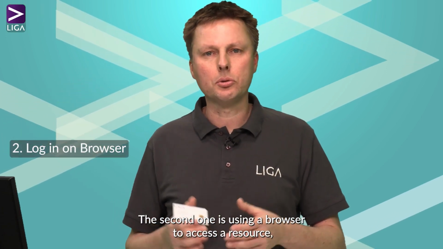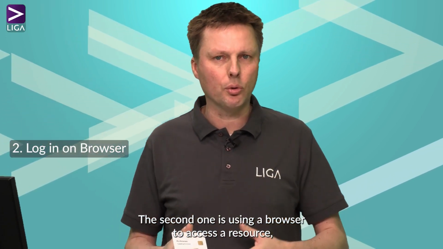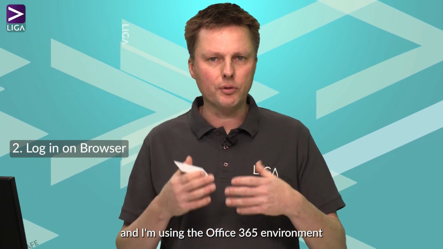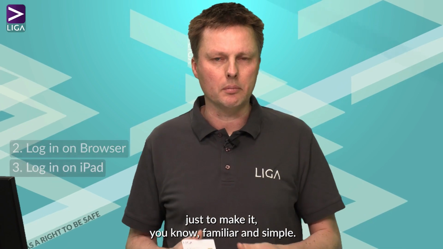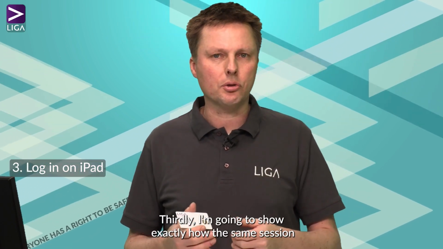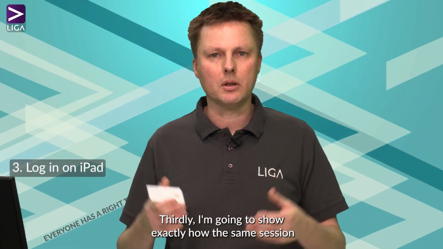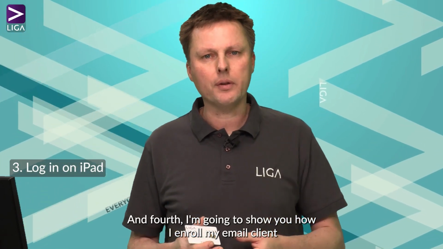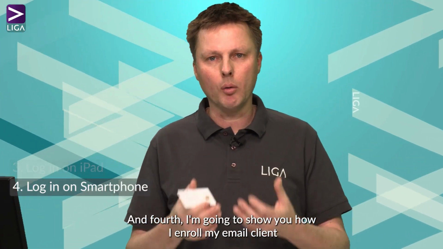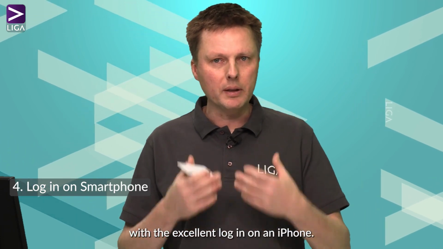The first one is a classic login to a Windows PC. The second one is using a browser to access a resource, and I'm using the Office 365 environment just to make it familiar and simple. Thirdly, I'm going to show exactly how the same session works from an iPad. And fourth, I'm going to show you how I enroll my email client with the eID login on an iPhone.